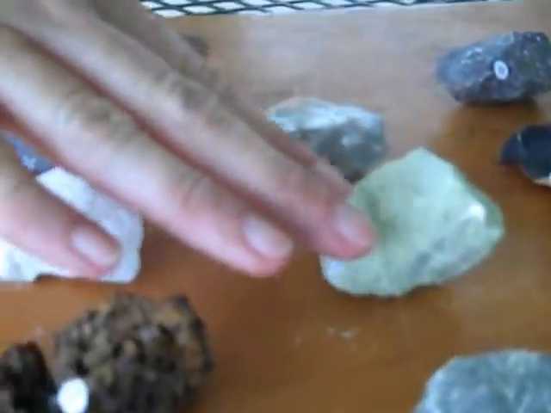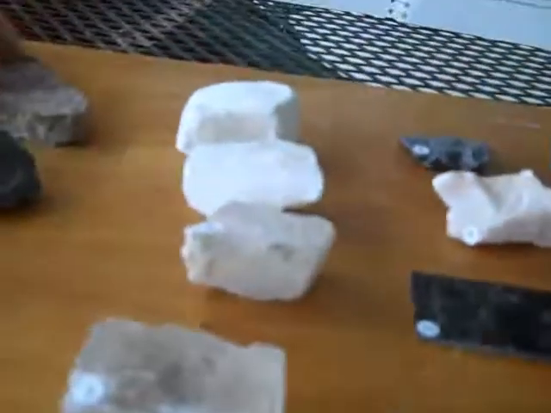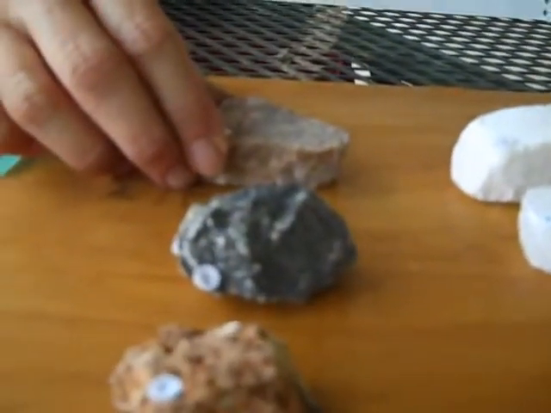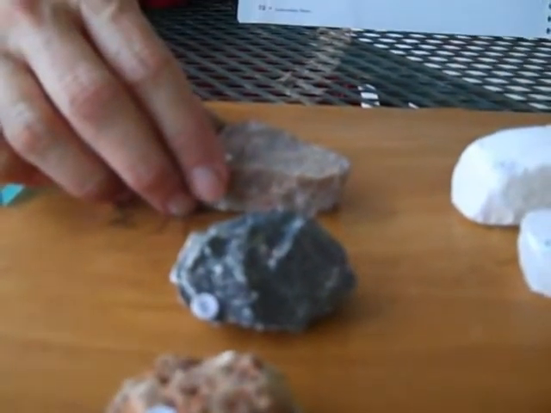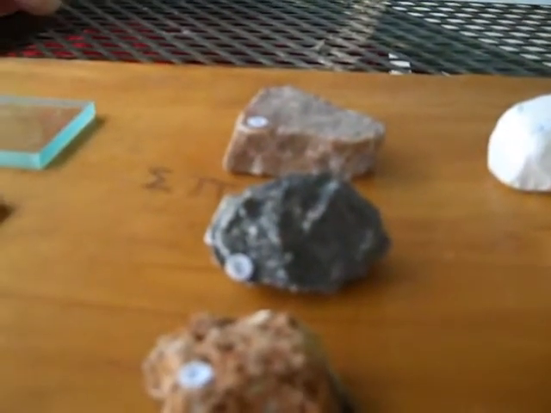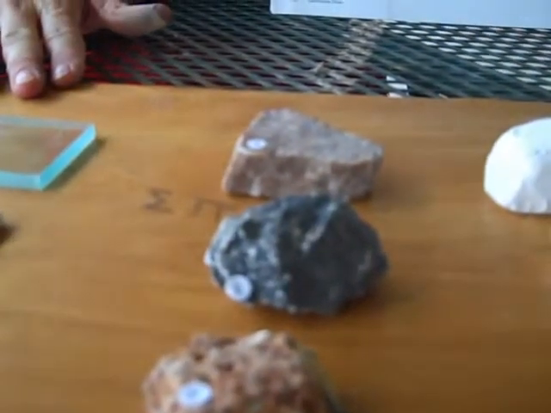So now it's going to be a dark mineral. Even though that's light green, green means dark. And so you've got to make that decision. After you decide what color it is, you've decided the luster, you've decided light or dark.